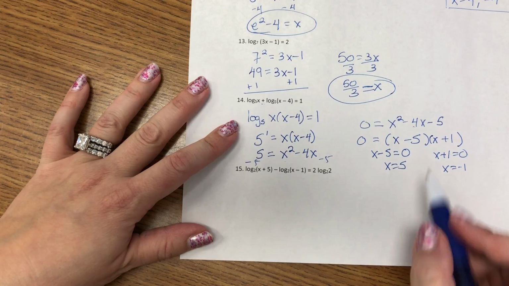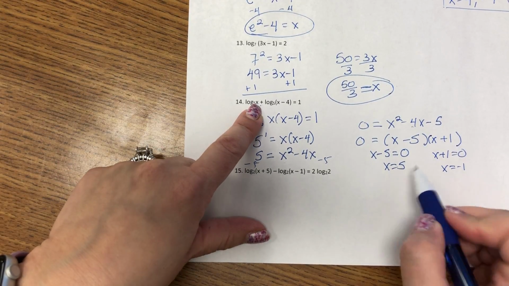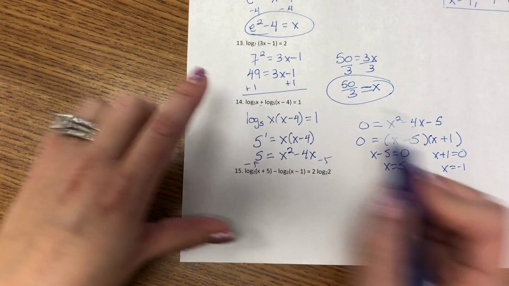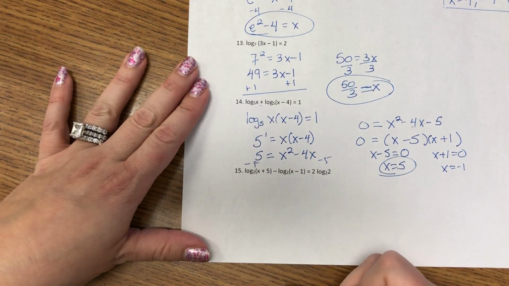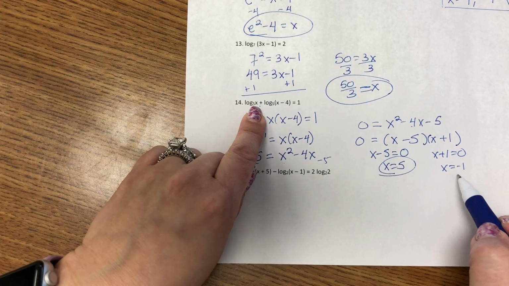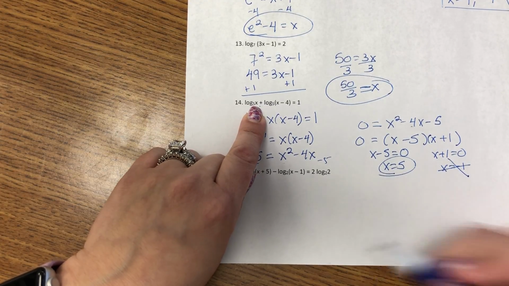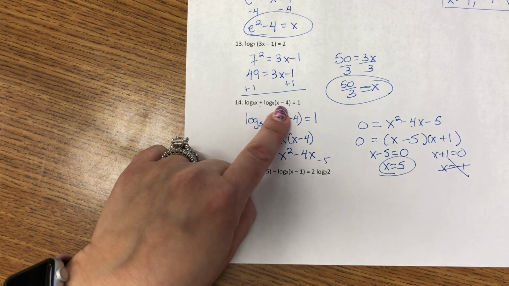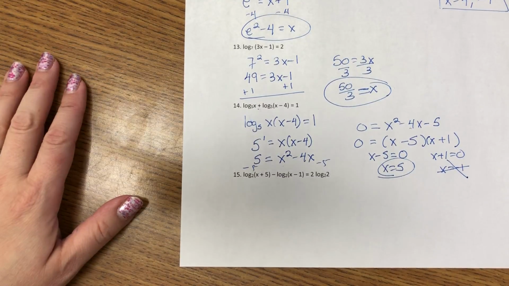Now I have to check both arguments. If I substitute 5 back into either x, the arguments remain positive. Now if I substitute in negative 1, this x is negative, that's extraneous. It still makes this argument negative, that's still extraneous. Negative 1 is not a solution.